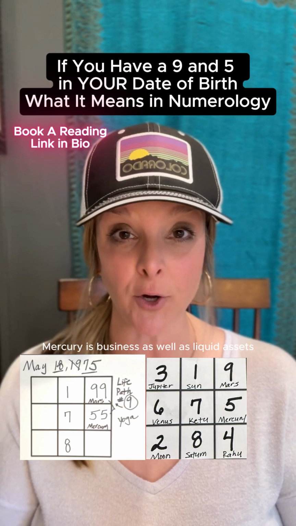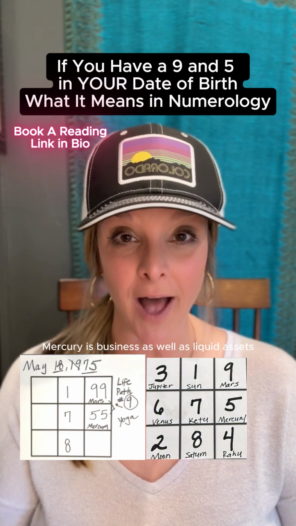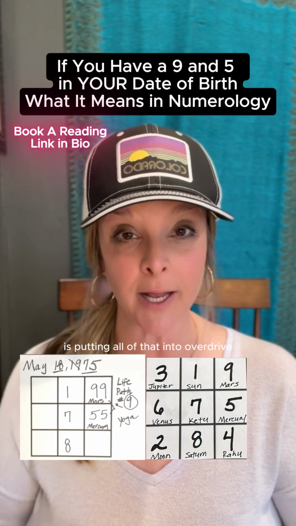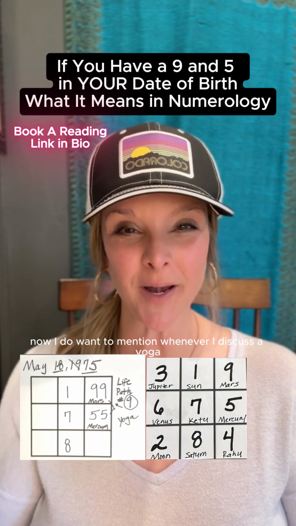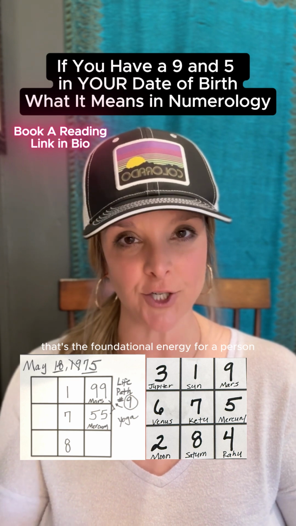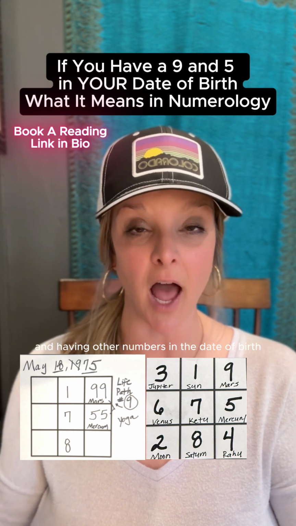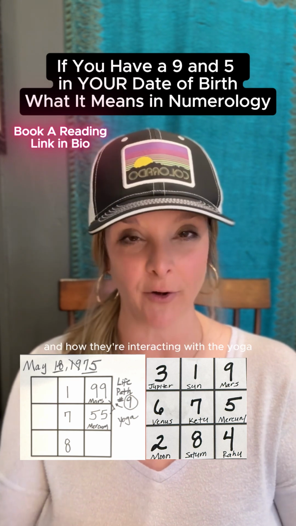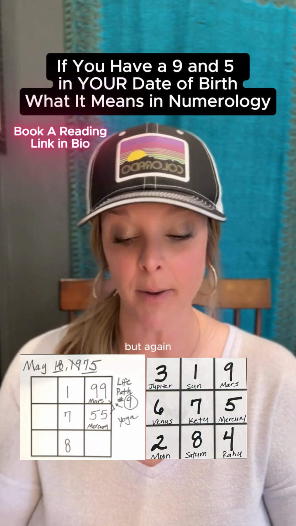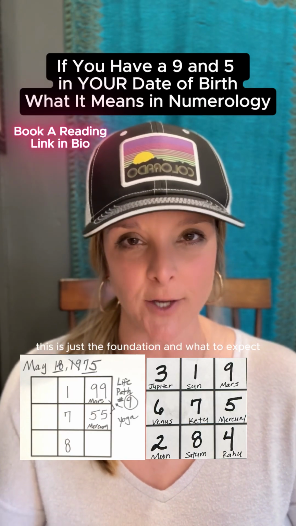Because number 5 Mercury is business as well as liquid assets. And then number 9 Mars is putting all of that into overdrive. Now, I do want to mention whenever I discuss a yoga, that's the foundational energy for a person, and having other numbers in the date of birth and how they're interacting with the yoga can change the flavor of that yoga. But again, this is just the foundation and what to expect.